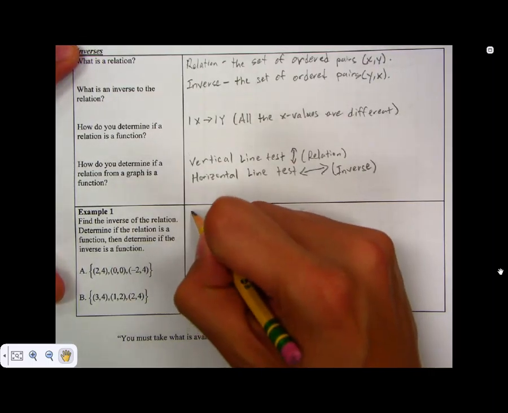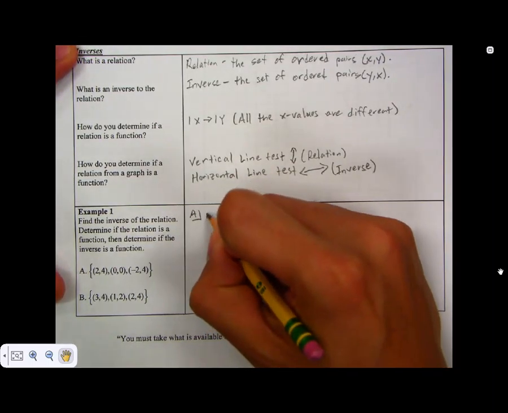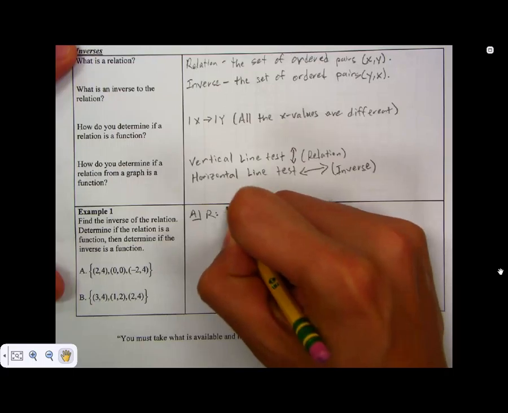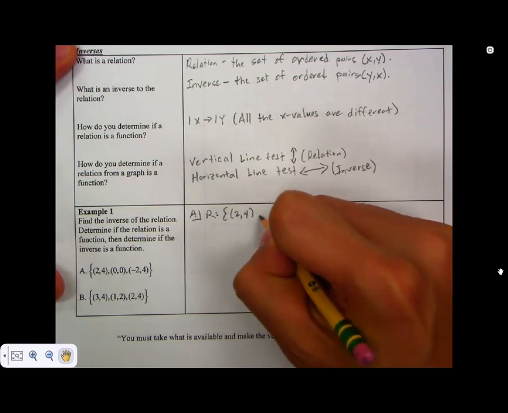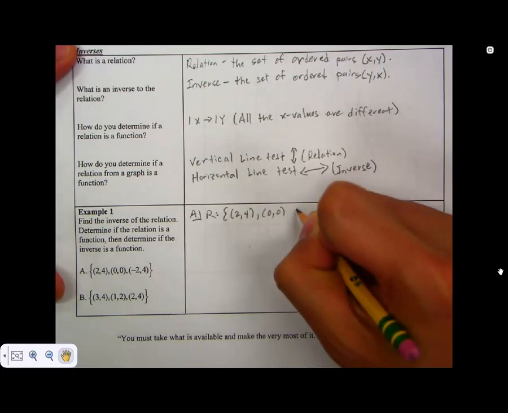Okay, example 1. Find the inverse of the relation, determine if the relation is a function, then determine if the inverse is a function. So A, here's the relation. We'll just copy the problem. 2, 4, 0, 0, negative 2, 4.